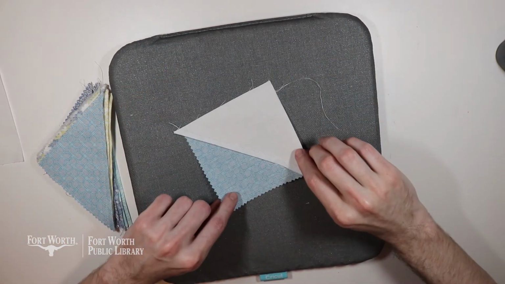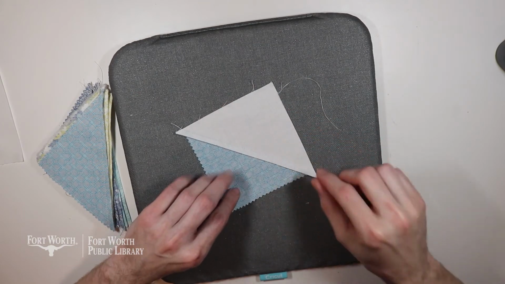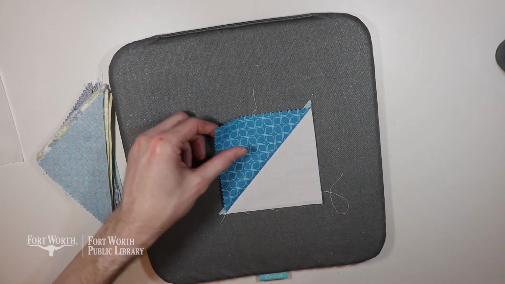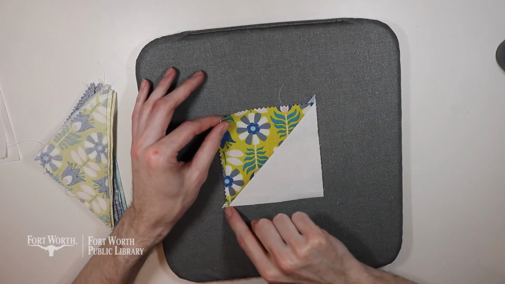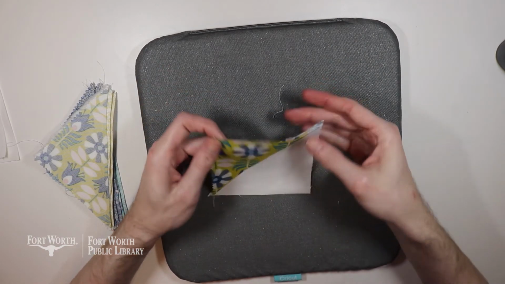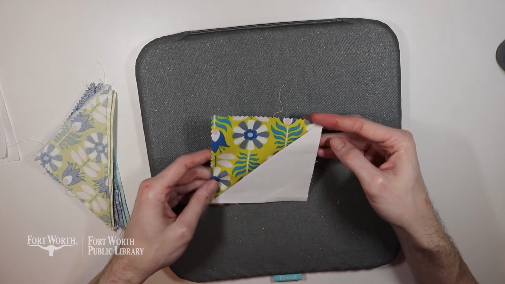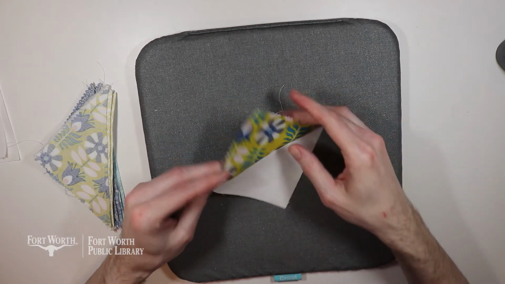There we go, just like that. And now you can see it's pressed towards the darker fabric. Once you finish pressing everything, you'll need to go back and cut off these little corners. We call them dog ears. You'll just take a little scissor and snip that part off.